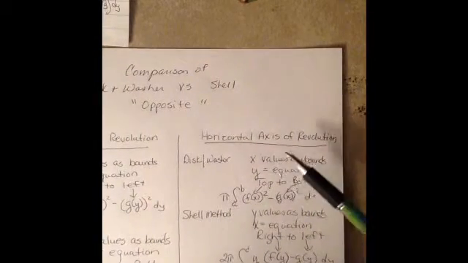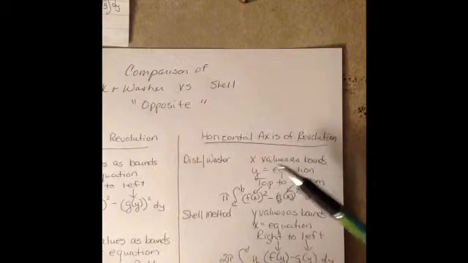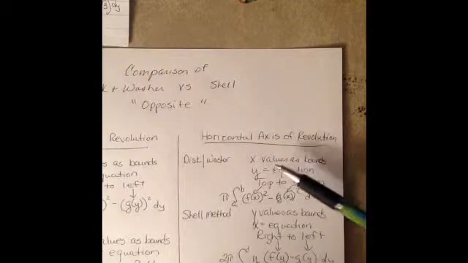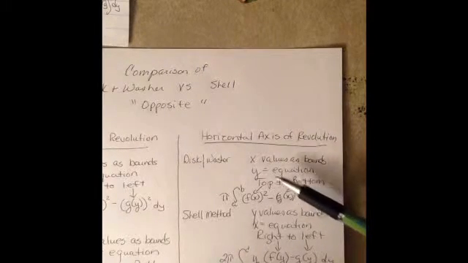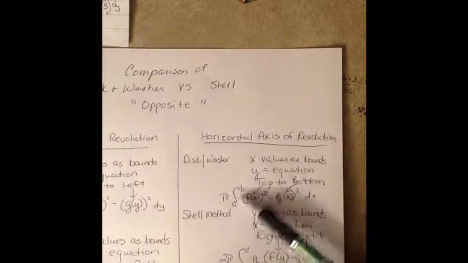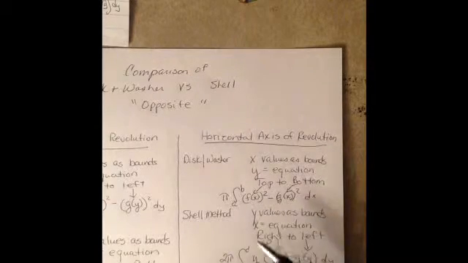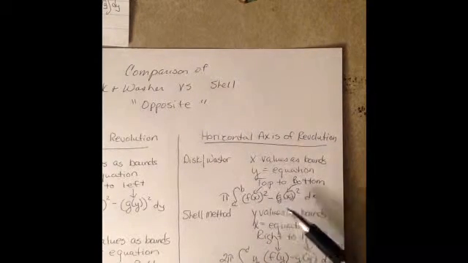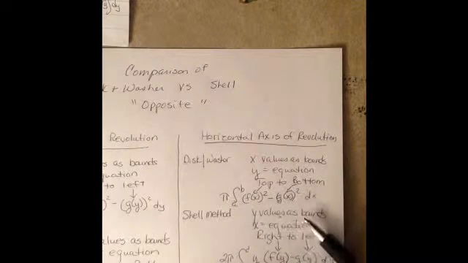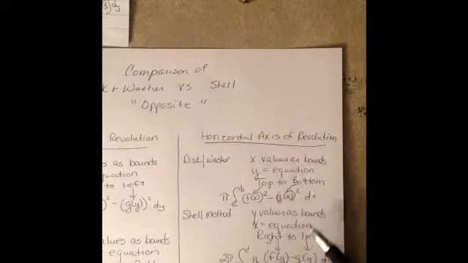So when we come to look at the horizontal comparison, like the x-axis or any other horizontal line, disc and washer uses x values as bounds, y equal equations, top to bottom. So you have a to b, your function squared minus your function squared. The shell method uses y values as bounds, x equal equations. You go from right to left, and you just have y, f of y minus g of y.